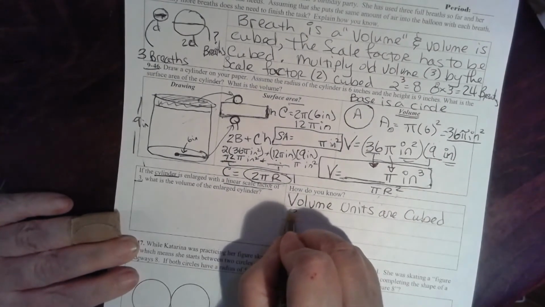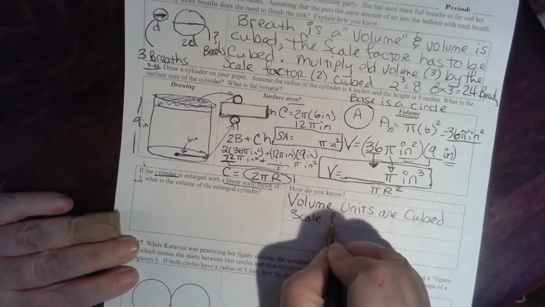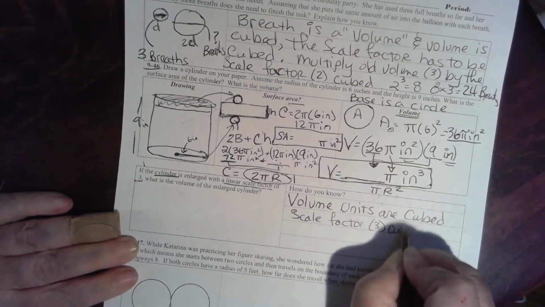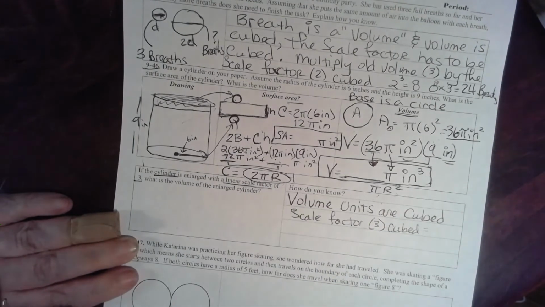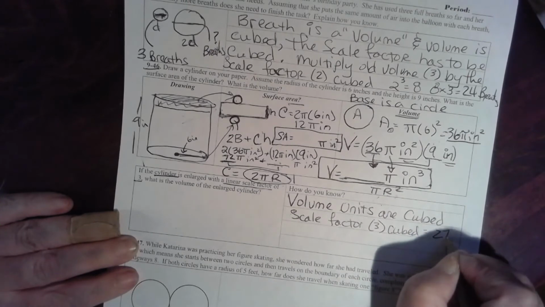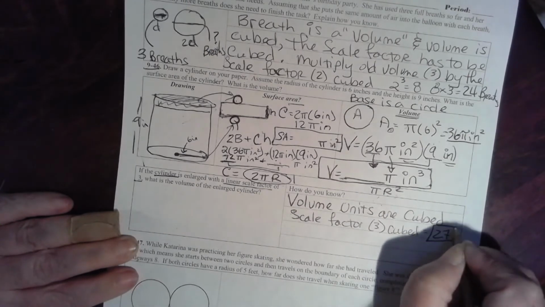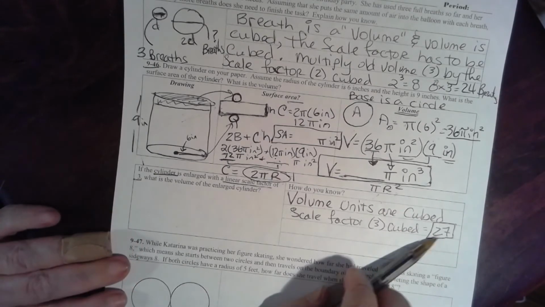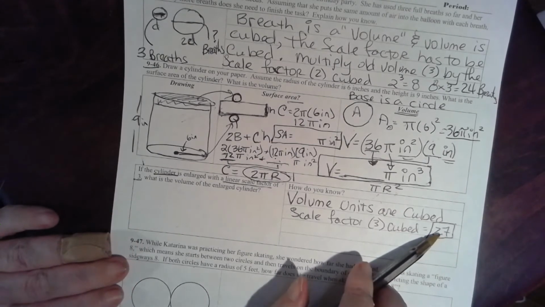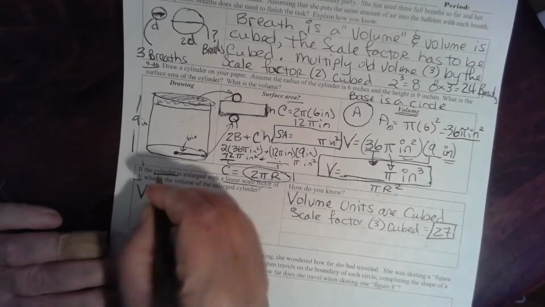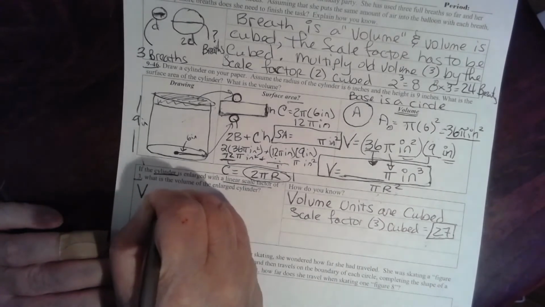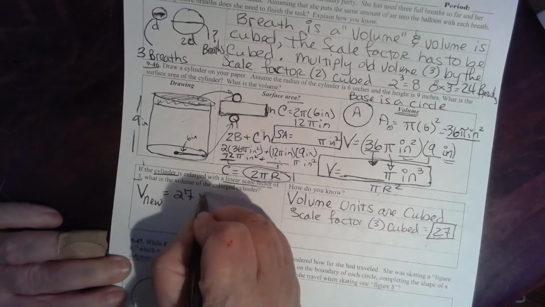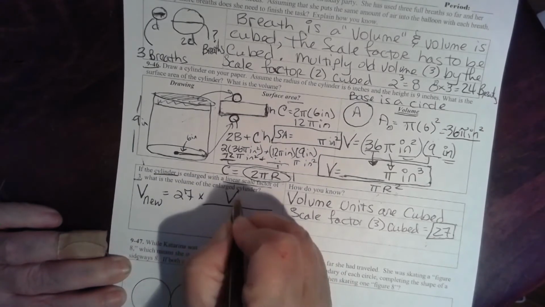So we're going to take the scale factor, which is 3, cubed. That's 3 times 3 is 9, times 3 is 27. So if you make it 3 times bigger, the new volume is going to be 27 times the old volume. So this is the volume of the new one, is going to equal 27 times the old volume.